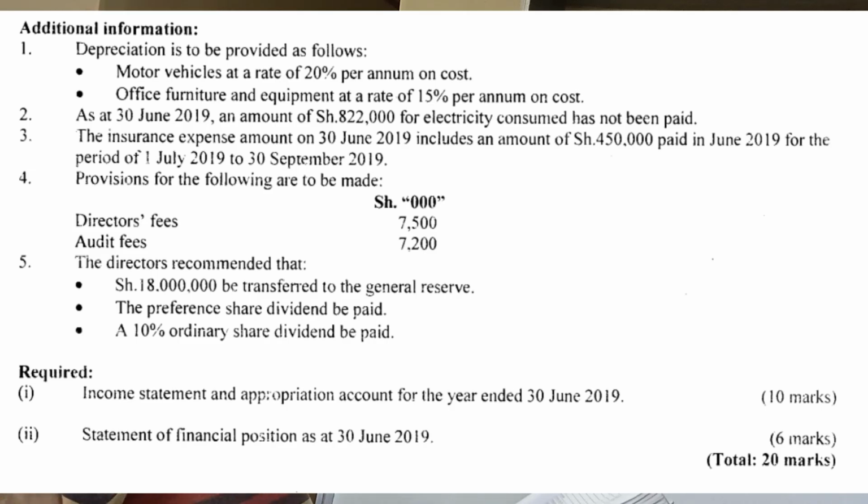The insurance expense amount on 30th of June 2019 includes an amount of 450 paid in June 2019 for the period of 1st of July 2019 to 30th of September 2019. Provisions, director's fee, audit fees. The directors recommend the following: 18,000 to be transferred to the general reserve, preference share dividend be paid, and 10% ordinary shares be paid. So let's quickly do our adjustments.